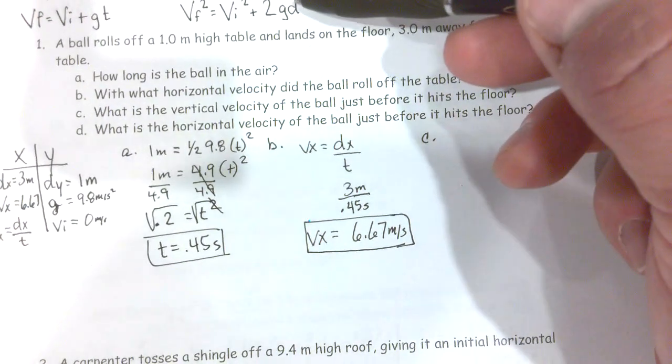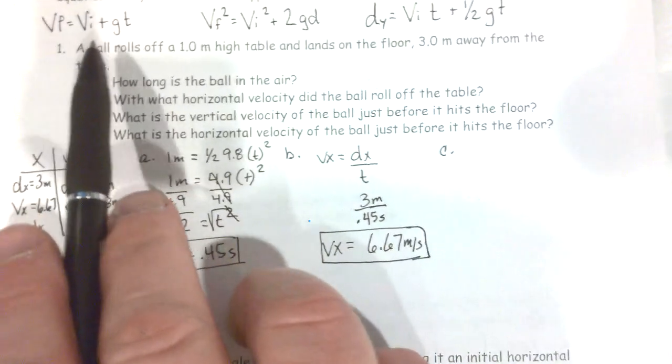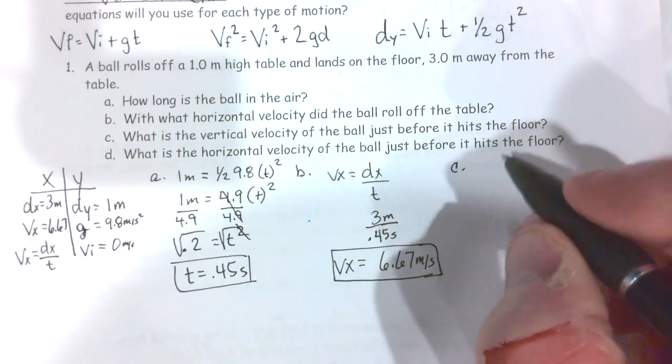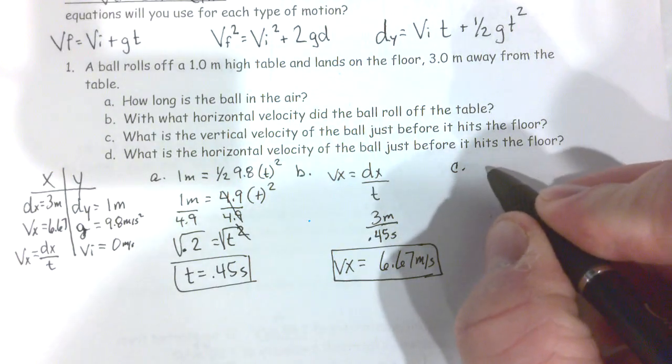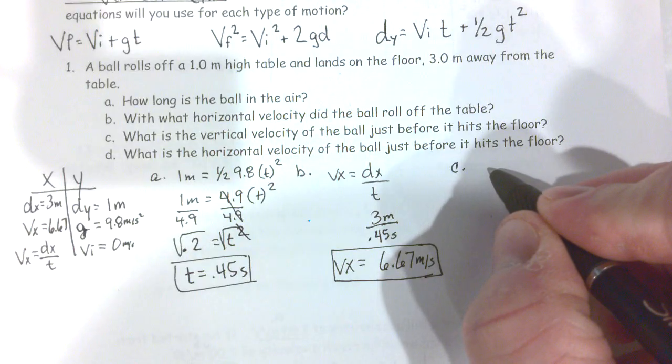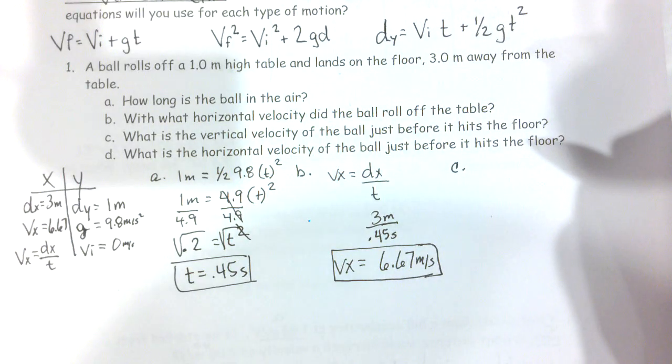I said we'd use this one. Maybe this will be easier, so we'll just use that. I think it'll solve the same thing, so let's just use that. Let's use final velocity equals initial velocity, and we're talking about in the y direction.